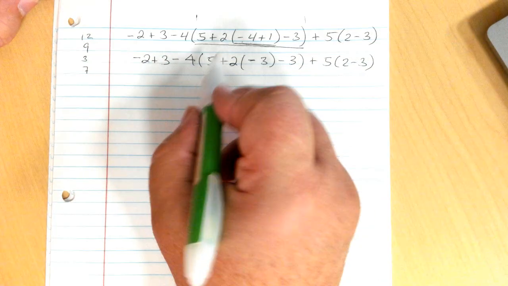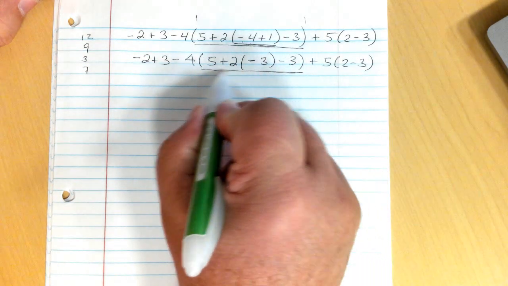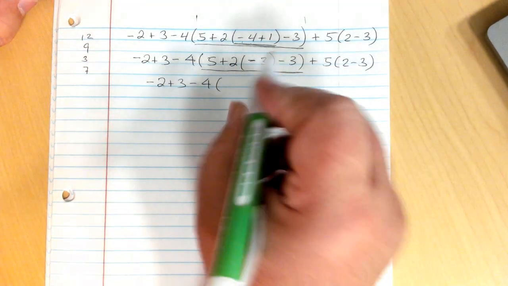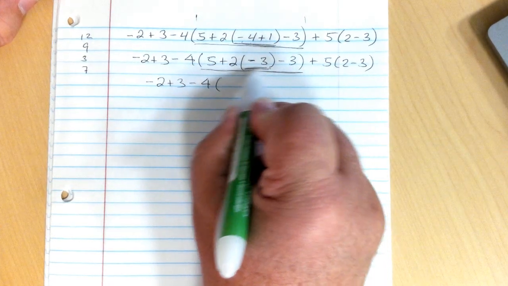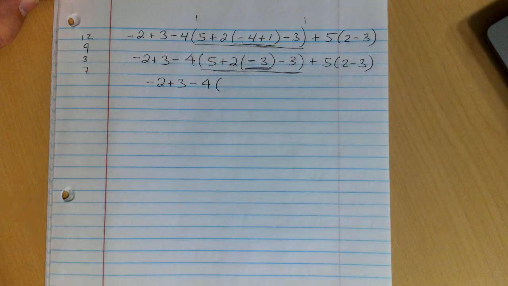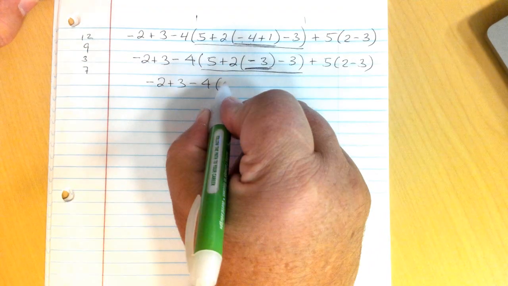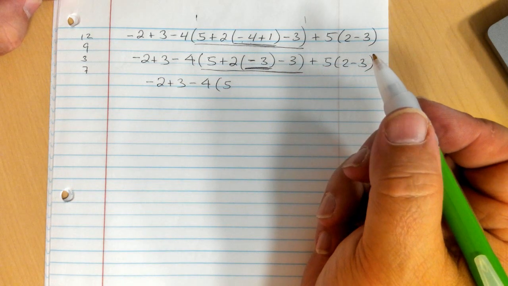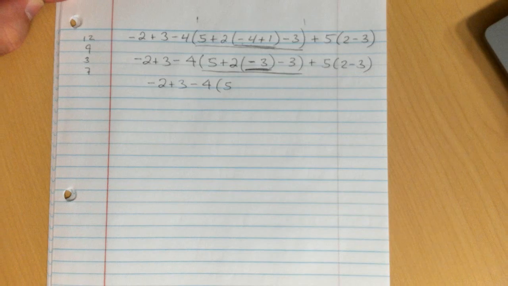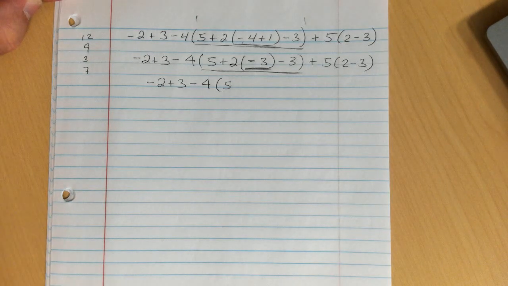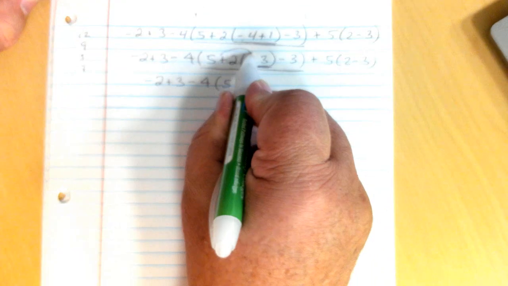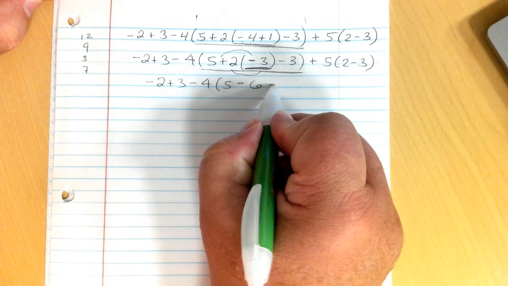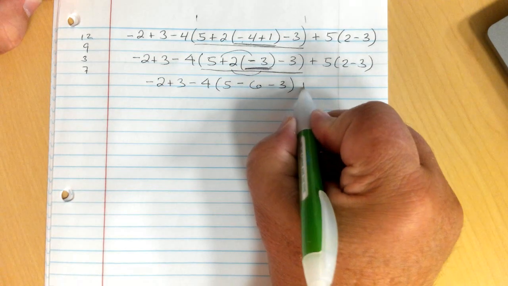Repeat the process. Left to right. Here's a special operation. Inside here, can I do anything with this parenthesis? No, because I can't do anything with it, I have to get rid of it. How do you get rid of parentheses? Using which property? Distributive property. The distributive property whole purpose is to get rid of parentheses. So, here we have a positive times negative, 2 times 3, 6. Everything else.